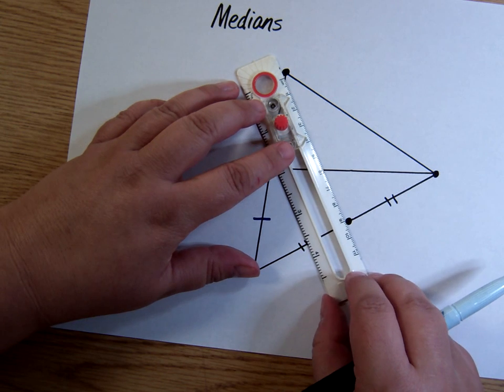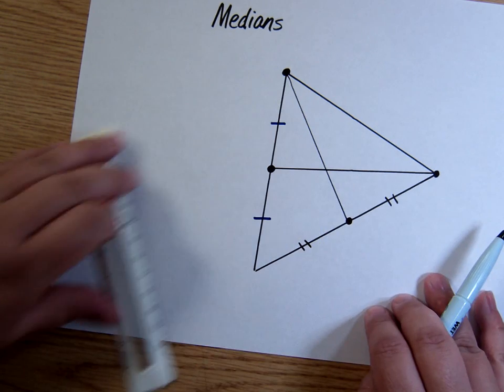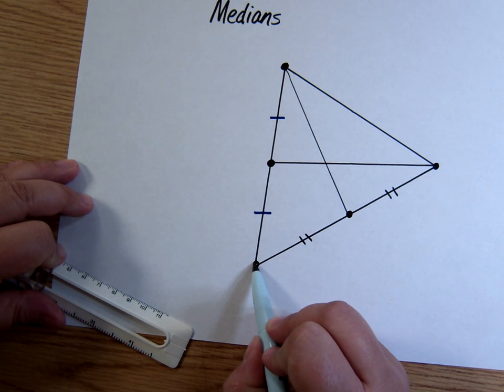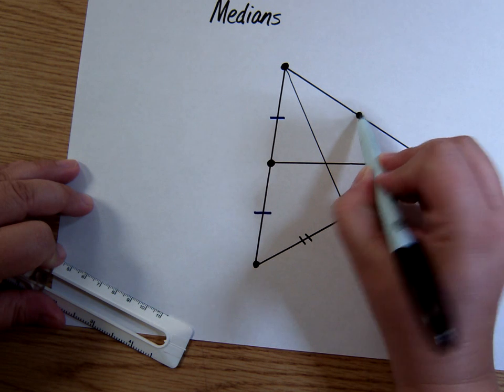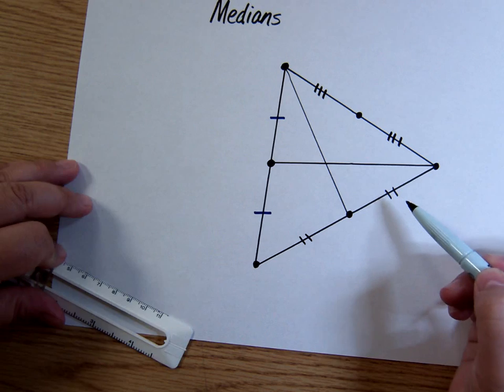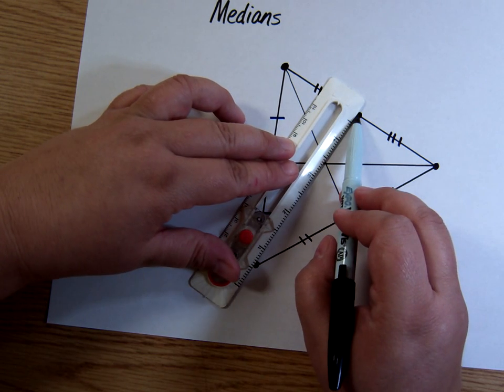So now I'm going to connect those 2 points. And the last one goes from this vertex down here to the midpoint of this side here. And I need congruence markings to show that it's a midpoint. I don't know if I put that exactly in the right place, but it's pretty close.